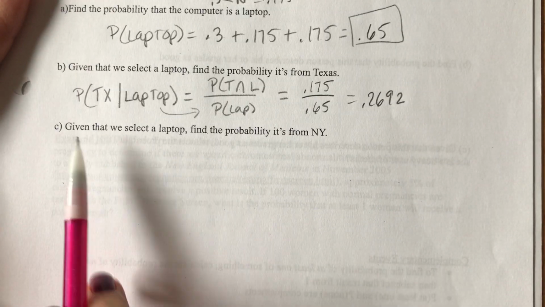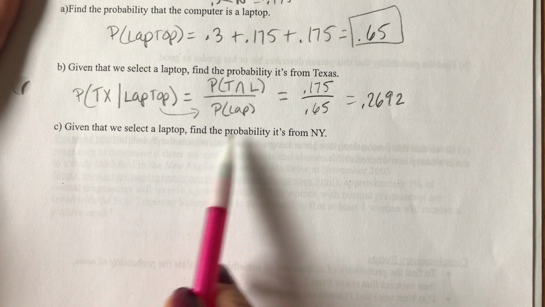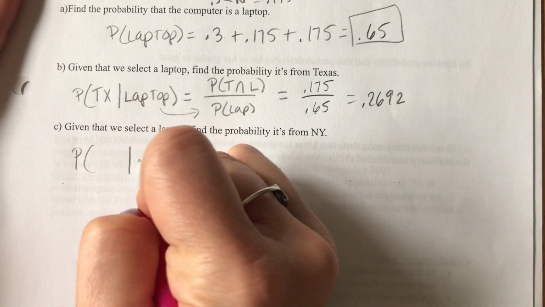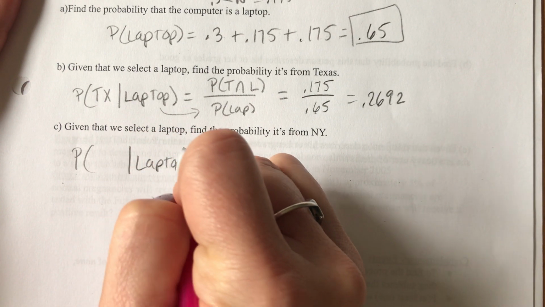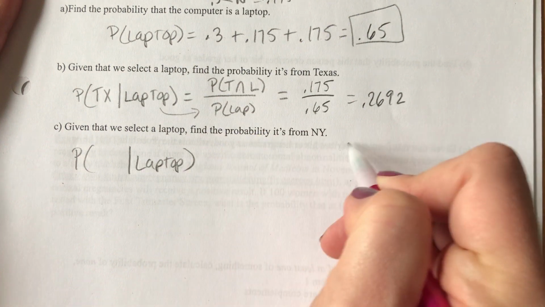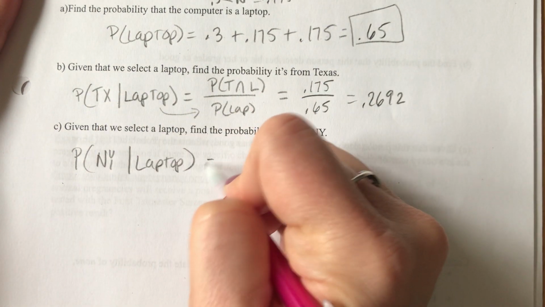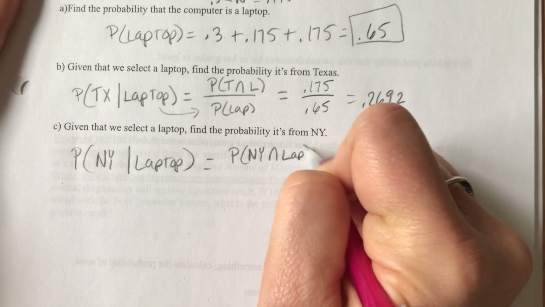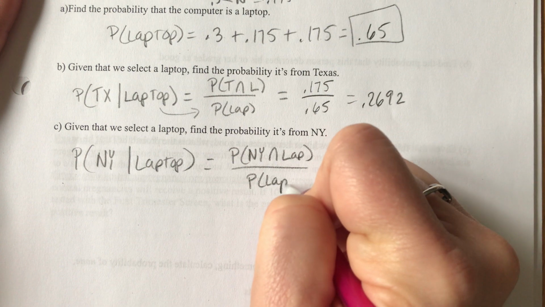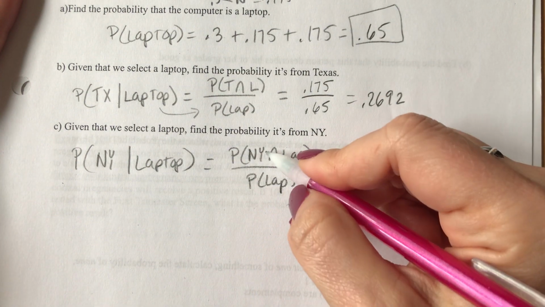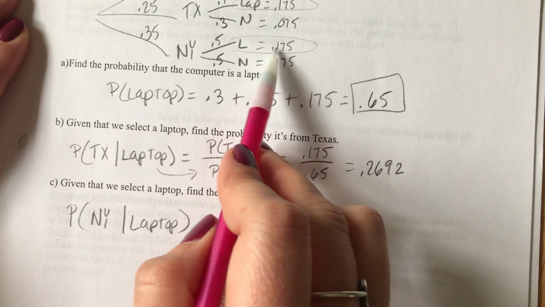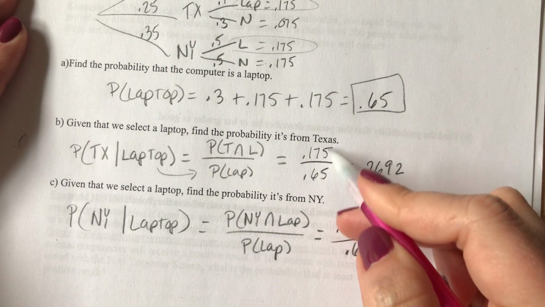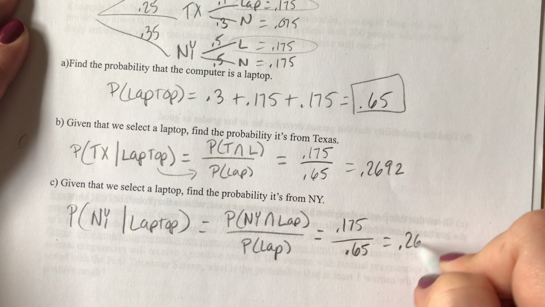Okay. So, part C, given that we select a laptop, what's the probability it's from New York? All right. So, given that we select a laptop, see how I write my given that first in the second spot? What's the probability it's from New York? So it's going to be the probability it's from New York and it's a laptop over the probability it's a laptop. Probability it's New York and laptop. New York and laptop happens to also be 0.175 divided by 0.65. Just a coincidence. So we get 0.2692.